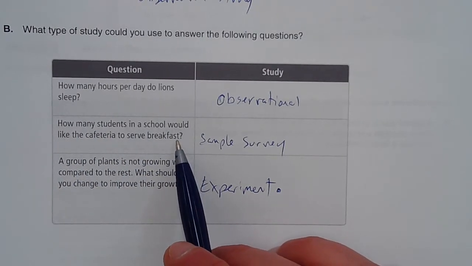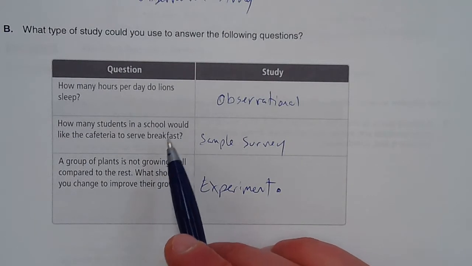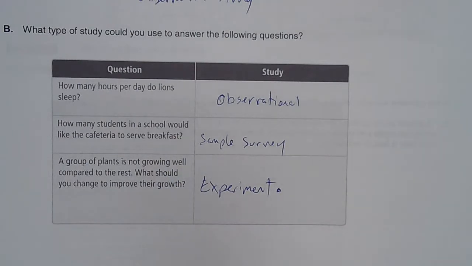How many students would like the cafeteria to serve breakfast? You'd use a survey for this. You'd ask, hey, as they're coming in, do you want us to serve breakfast? You either make a chart, whatever. Definitely a sample survey.